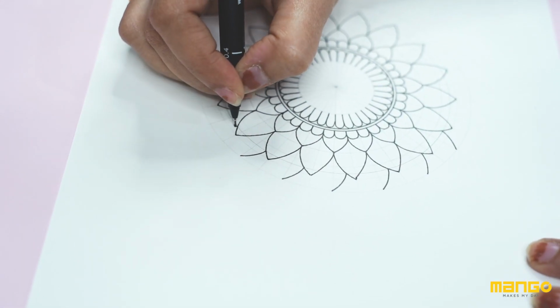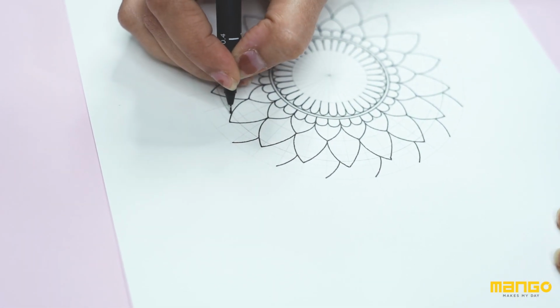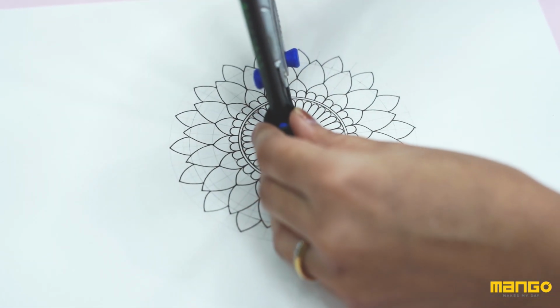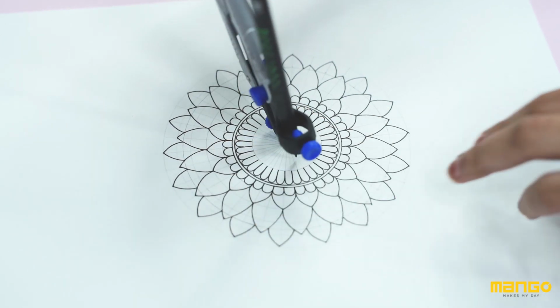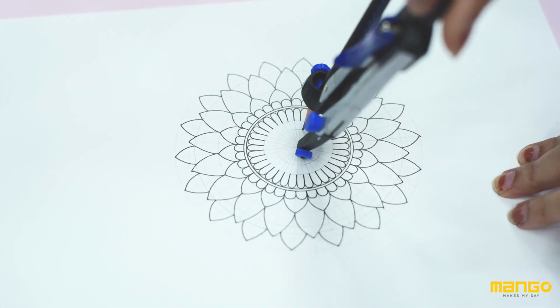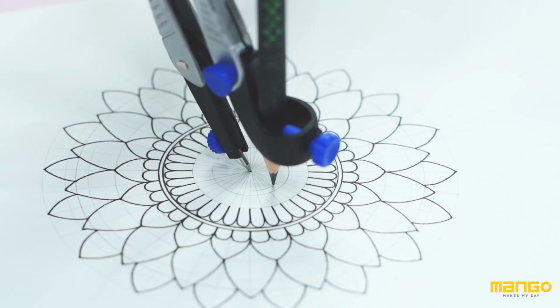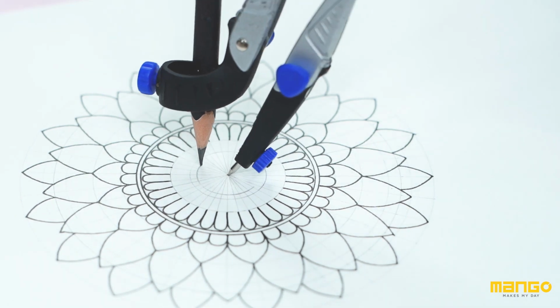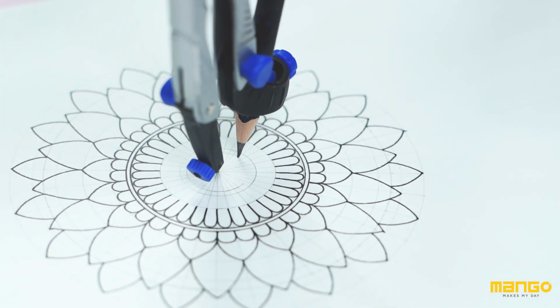There's no rule as such, but we generally go from inside to outside. Ultimately, it is just a meditative art form, so that's what matters in the end.